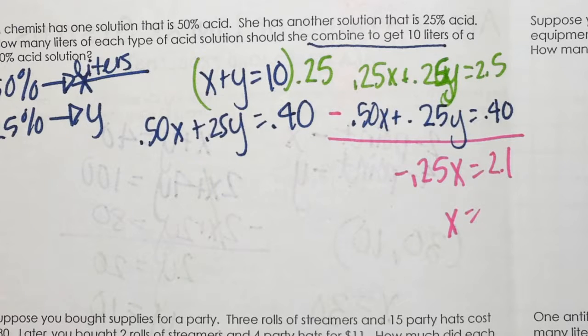Now, do you think we might have made a mistake somewhere in this problem? Why? What did we do? What did we get as our answer right there? Can we have a negative? No. Okay. Now, the reason we can't have a negative is because we have amounts, right? We're measuring things. So go back and look at this part right here. Tell me what we did there.